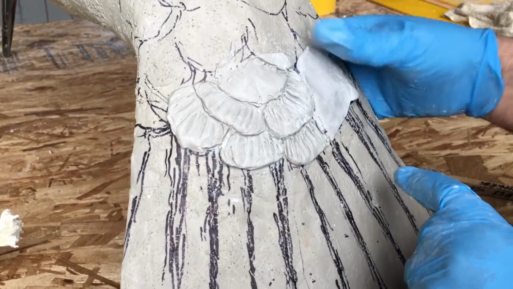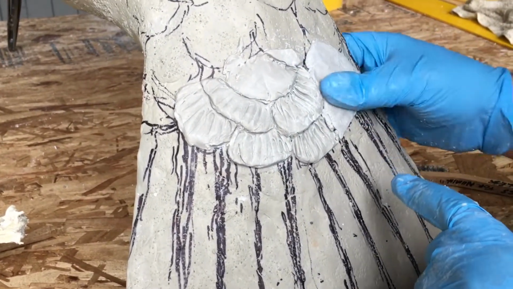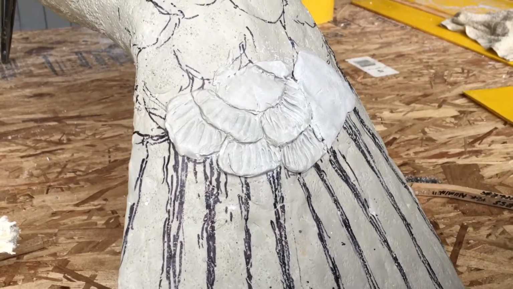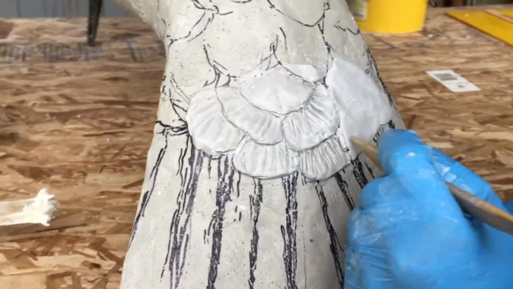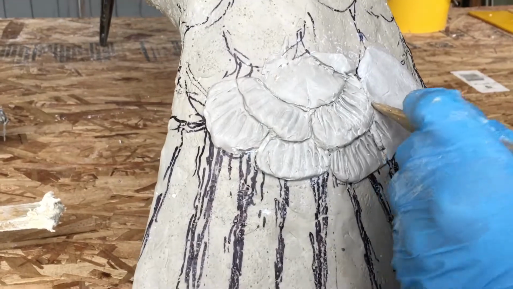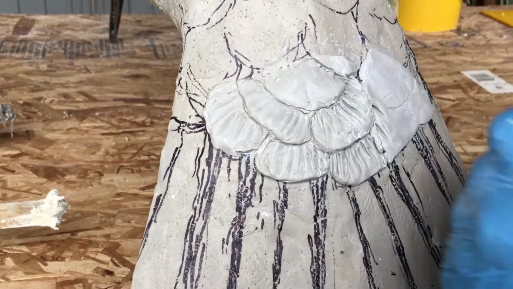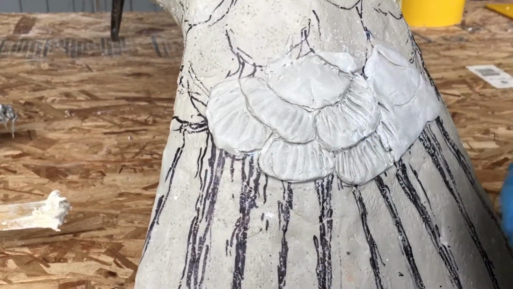Okay, so you add it on there. Kind of get a feel for your thickness. And then you get to draw it. So let's see, that would be there. That would be there.